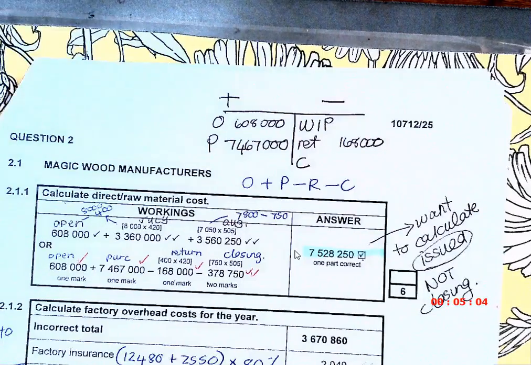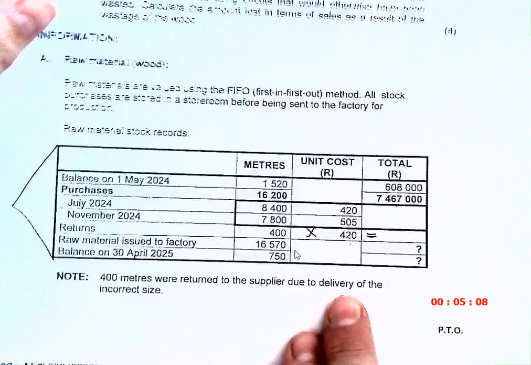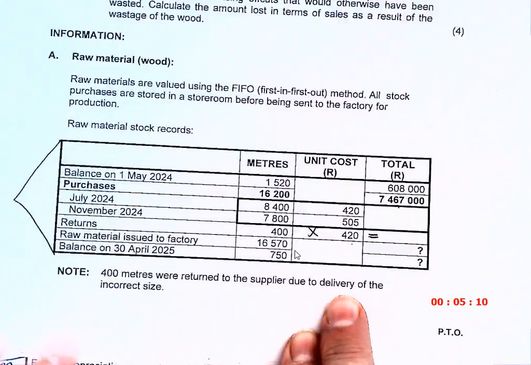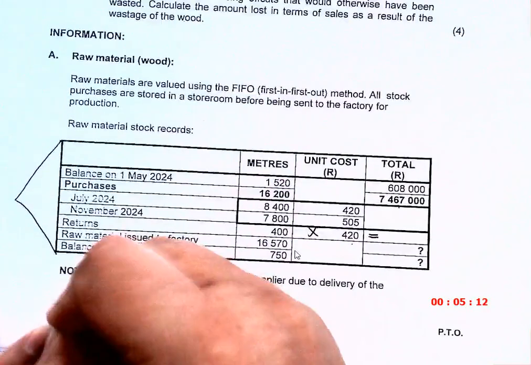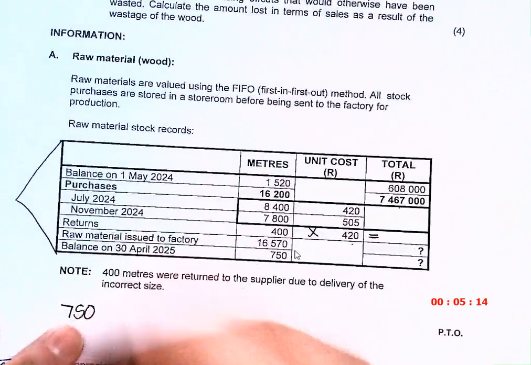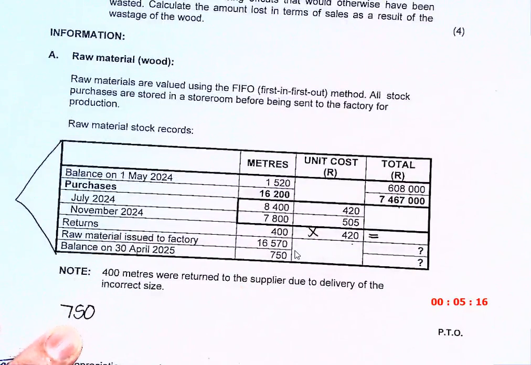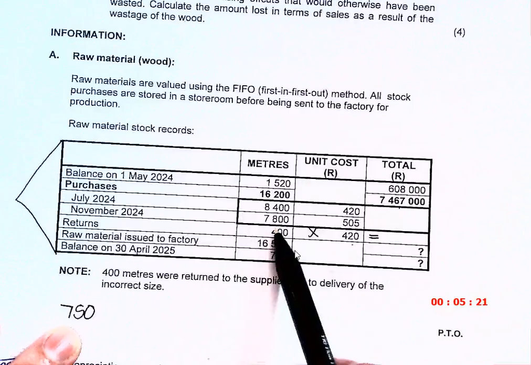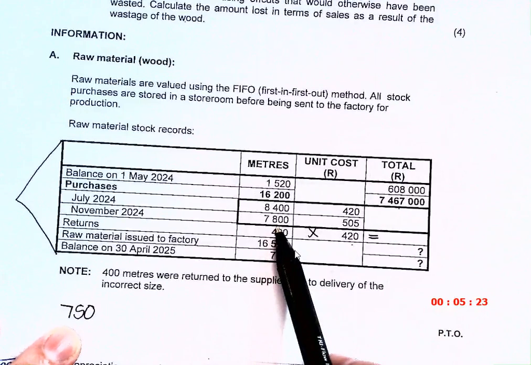Okay, now let's go work. How do I do this? I'm going to do it on here somewhere. So that's 750. I need to give it a value. So I'm going to start with the latest one. Now can you see the latest one was 7,800.